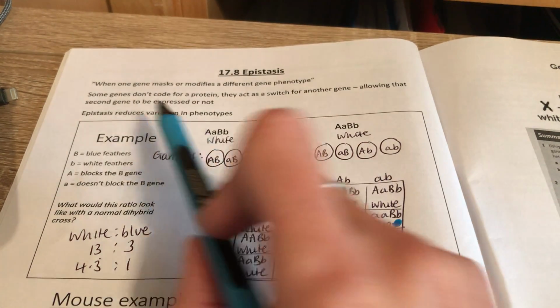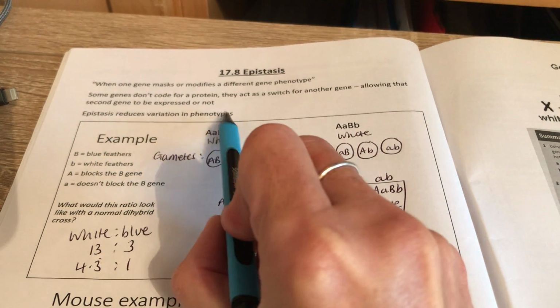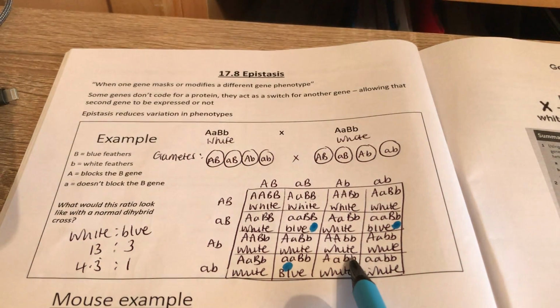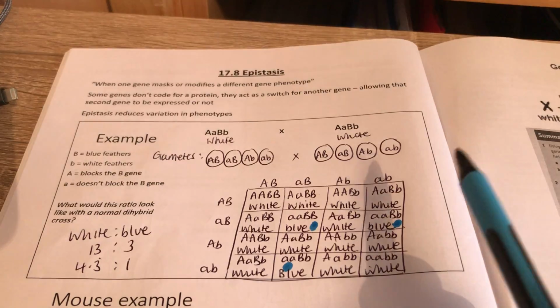So epistasis, remember, reduces variation in phenotypes. I've gone from 4 phenotypes in a dihybrid cross to just 2. Let's look at this example. It's the same idea.